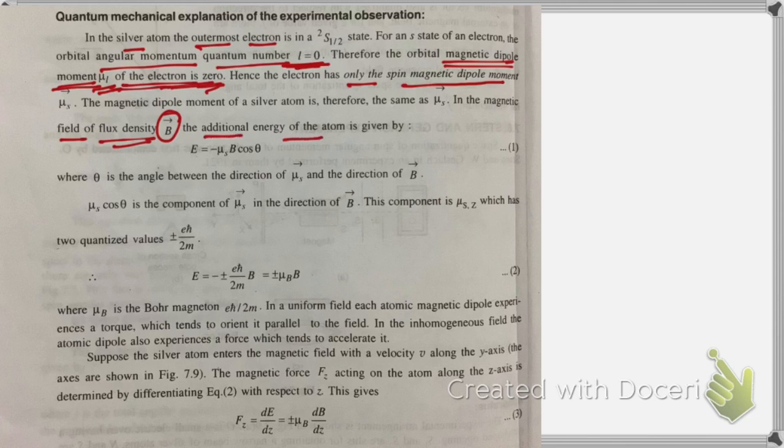the additional energy of the atom is given by E is equal to minus mu s B cos theta. So here theta is the angle between mu s and B, right? And we have taken this as equation number 1. Here you see this is equation number 1, and this is the cos component of mu s in the direction of the magnetic field. So this component has two quantized values, positive eh cut by twice m or negative eh cut by twice m.